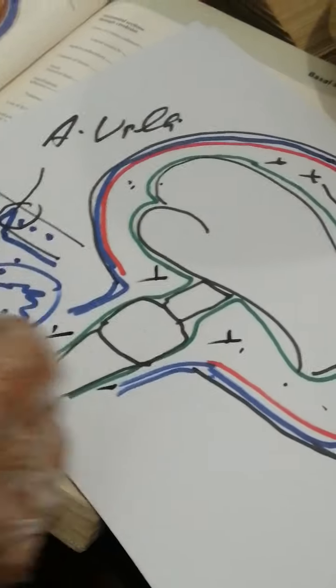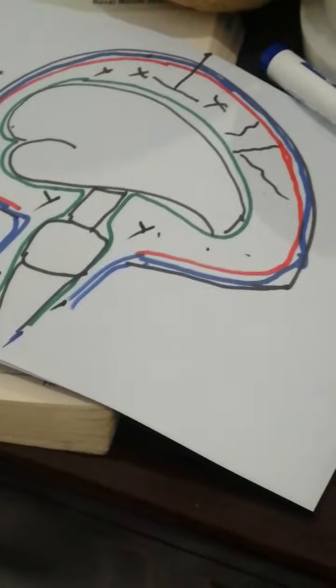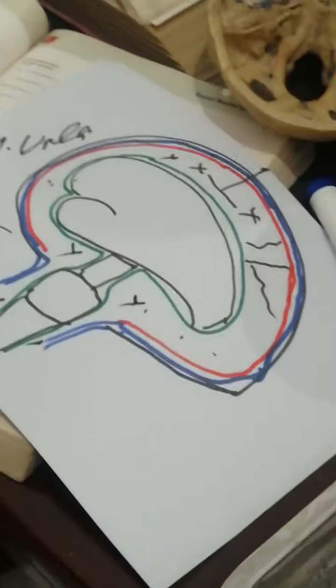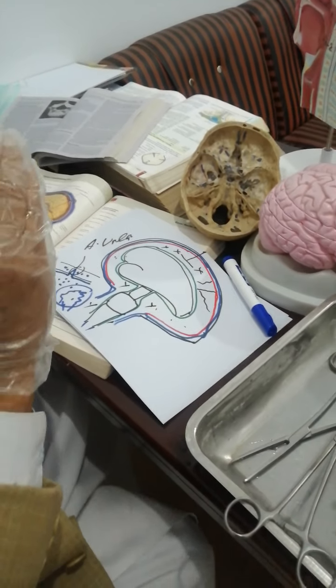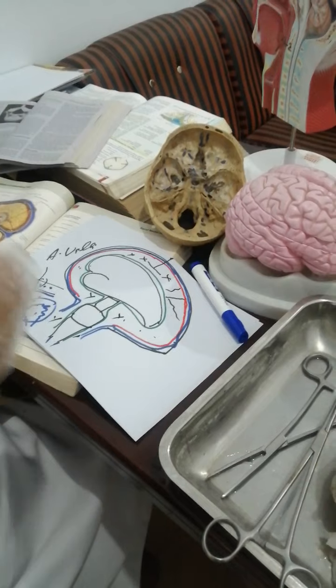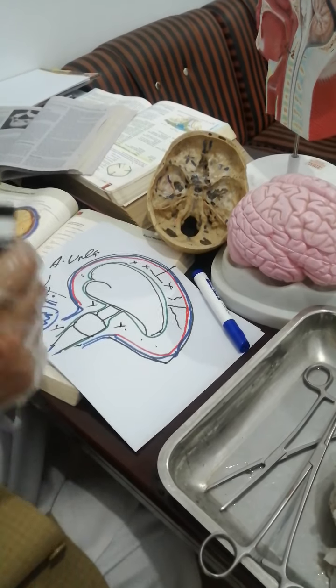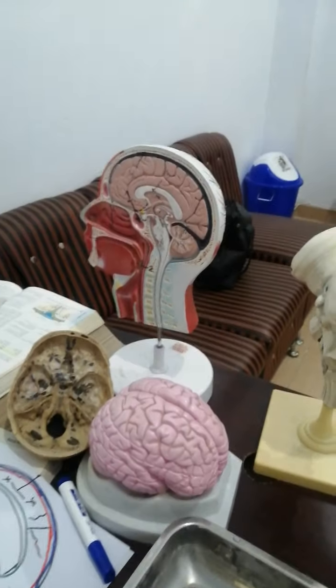And these big spaces, the part of the subarachnoid space, become very big because of the incongruities between the brain structures.